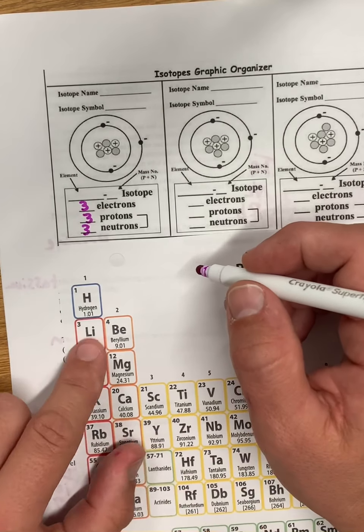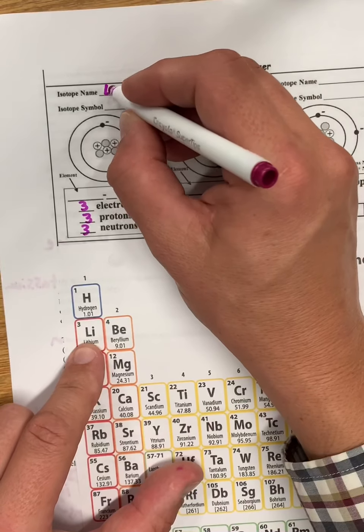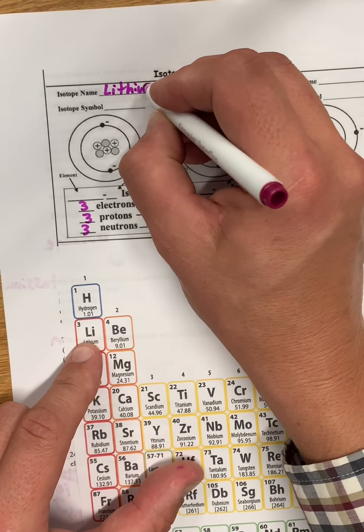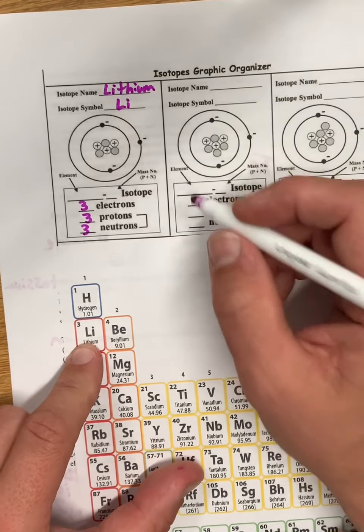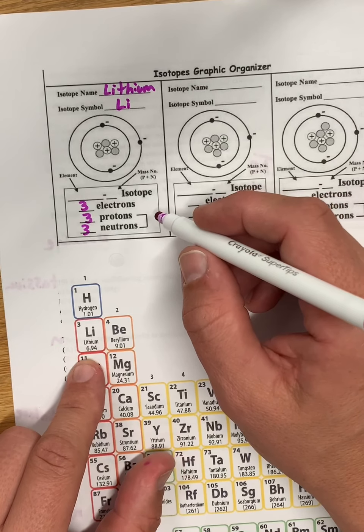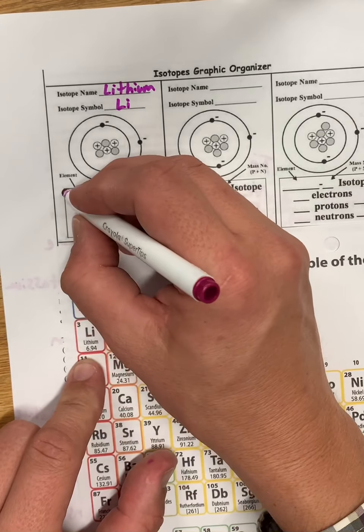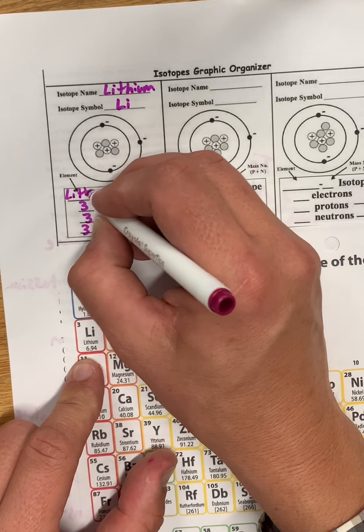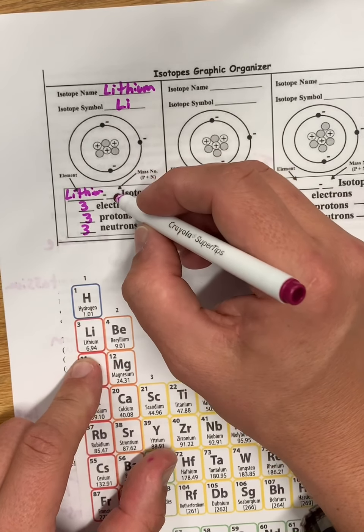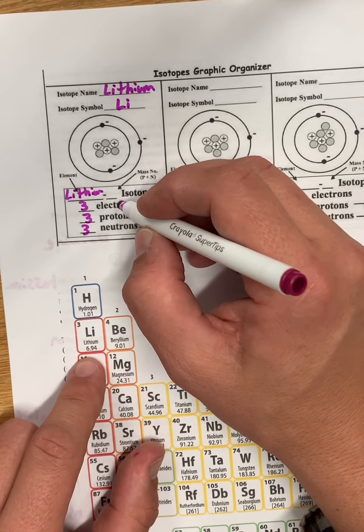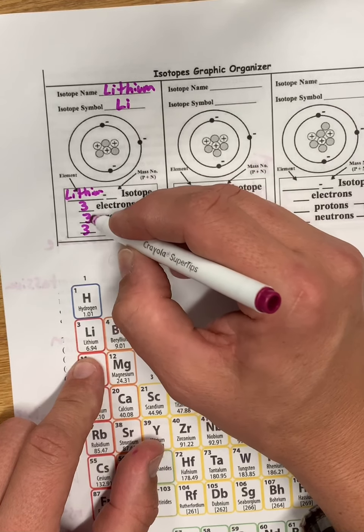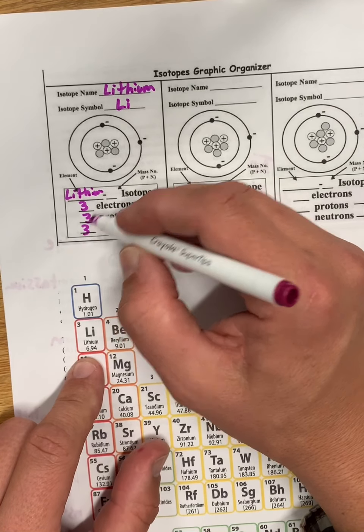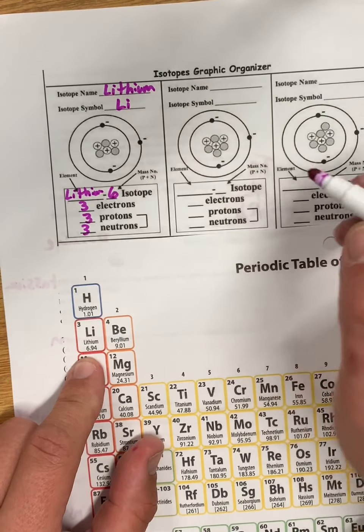So 3 protons, that's going to be lithium. Isotope symbol, Li. To write the isotope name, we write lithium and then its mass number, which is the protons and the neutrons together. Remember, everything in the nucleus, so lithium 6.